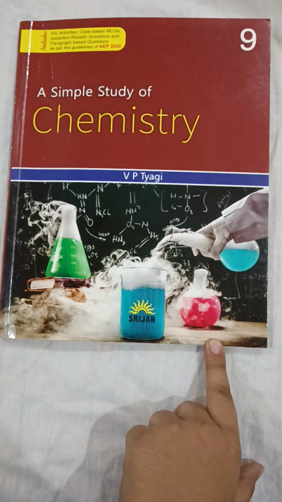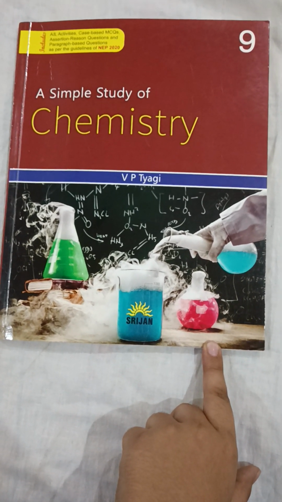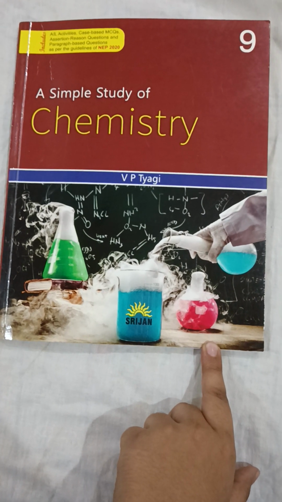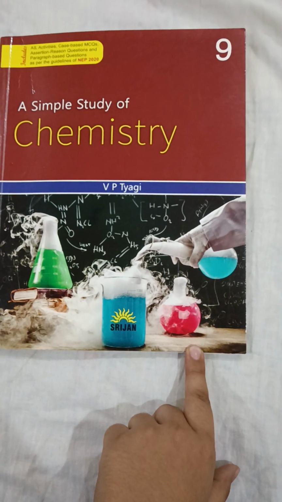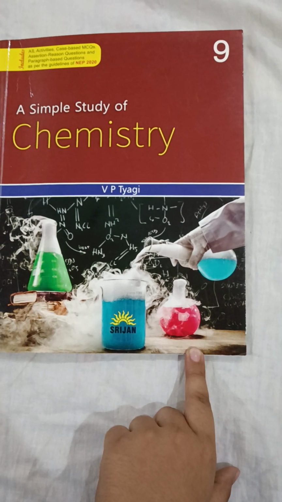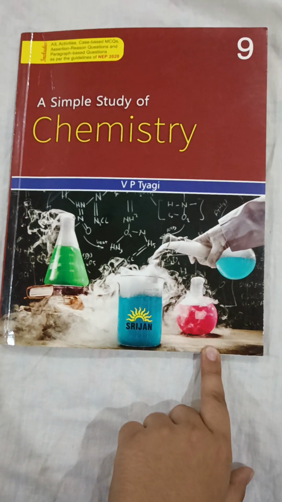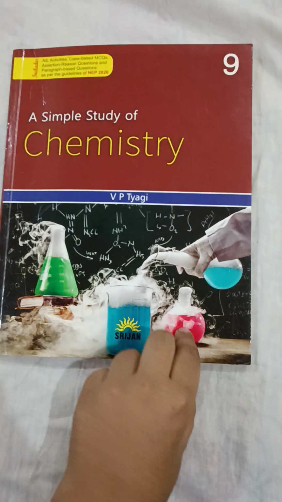Good morning everyone. Today I'm going to discuss a simple study of chemistry. You can see over here, it's of grade 9 by VP Tyagi. So this is the CBSE NCERT book for grade 9 chemistry. So let me open the page.